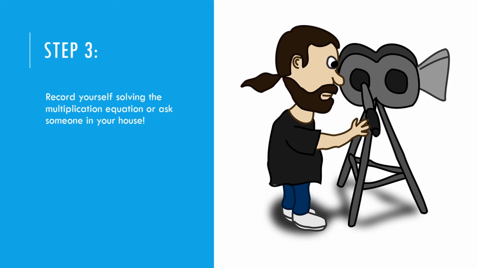So step 3, you need to record yourself solving the multiplication equation, or you can ask somebody in your house. You can use a mobile phone or you can use a camera, and then you can upload it to the Google Classroom.